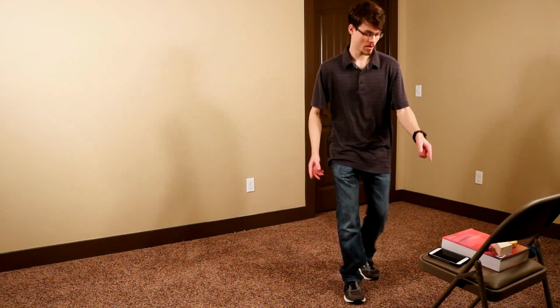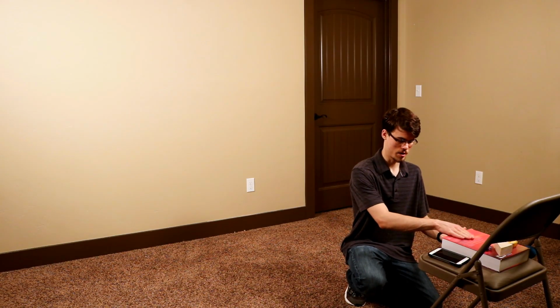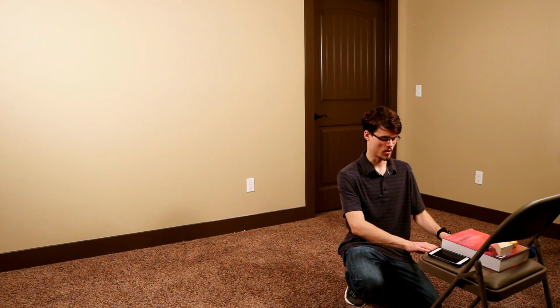Then we need to set up the camera. I've already got this set up here on a chair. So I've got a chair set up, and then I put a book on here. The chair was kind of soft on top, so I didn't want the camera tipping over. So this provides a nice firm surface.